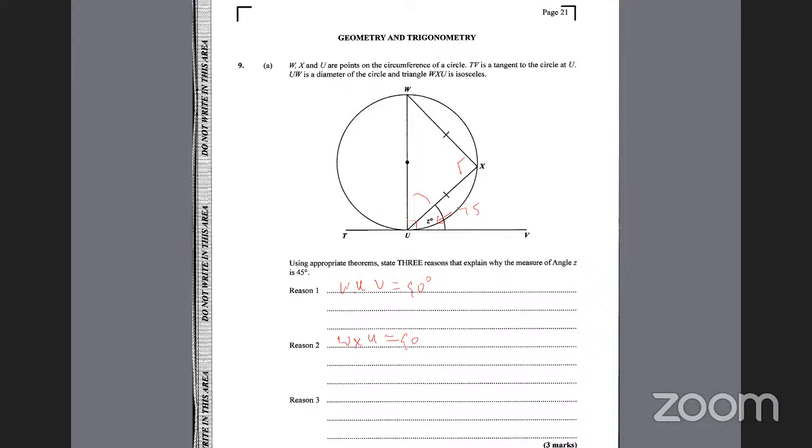And therefore WXU is isosceles, right? Probably spell it wrong, but it's isosceles. So once here is 90, it means that here is 45 and here is 45. So it means that here is 90 minus 45, which is 45, right?